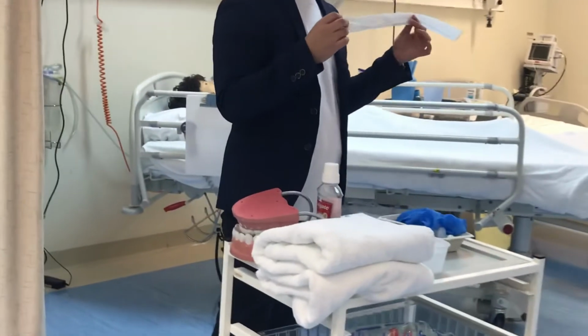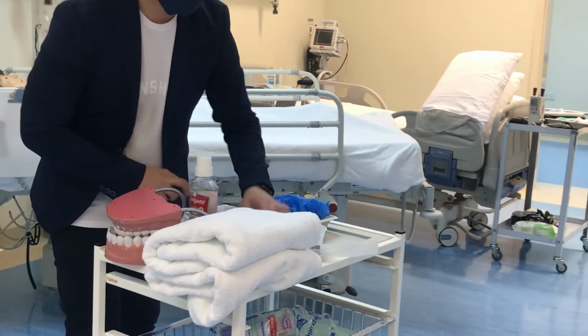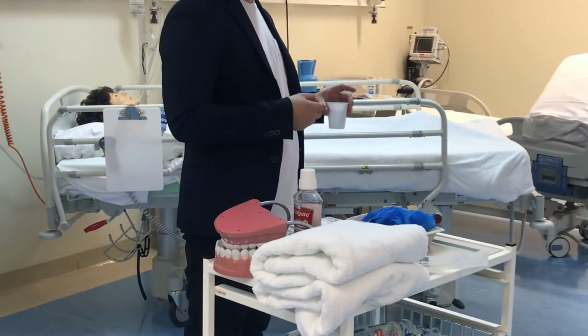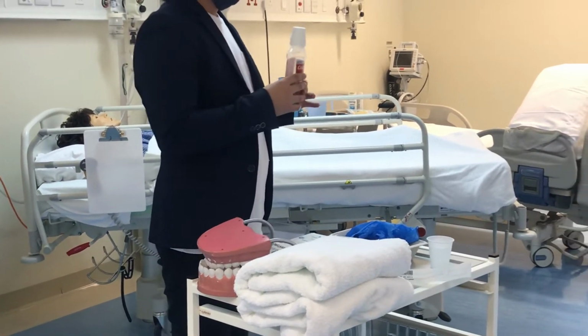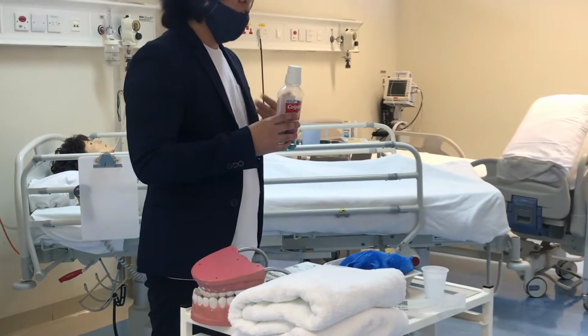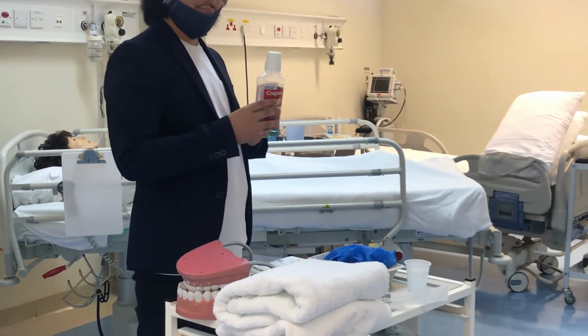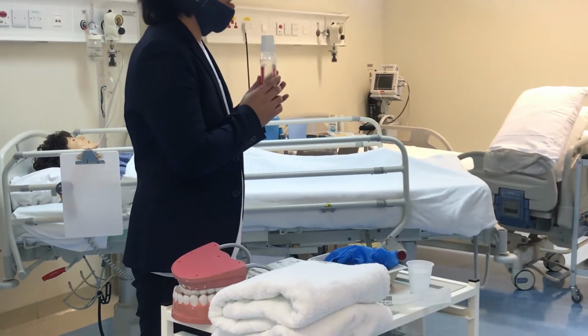A suction catheter is very important. Water will aid in suctioning the mouth later on. Now, this is very important, the cleaning agent. It depends on the hospital where you are working because each hospital has its own preferences. But for student learning, we will only use mouthwash.